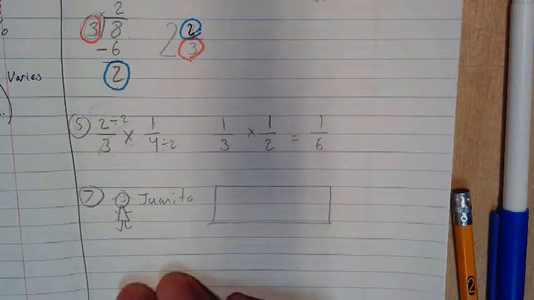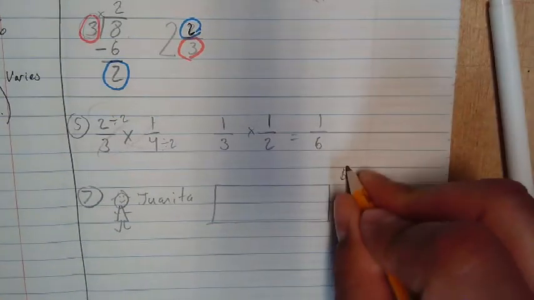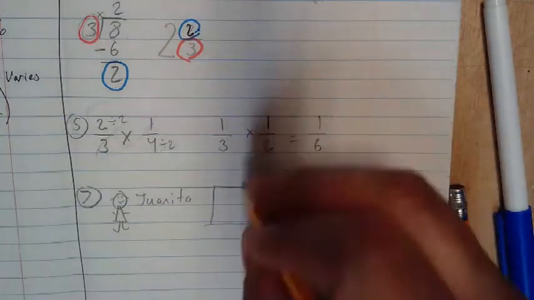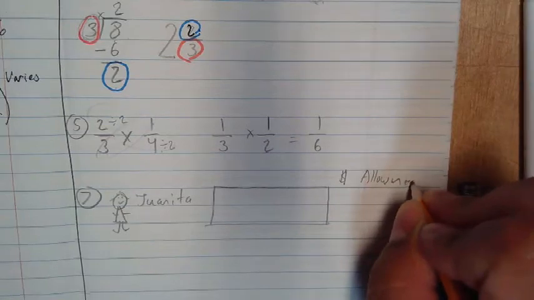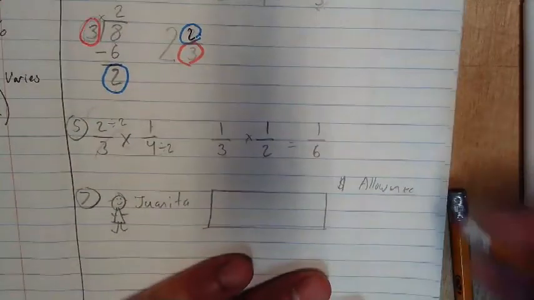So here's her allowance, her money, whatever it is. And it's called her allowance in dollars, I'm assuming. Boy, you know, I can write that neater, right?